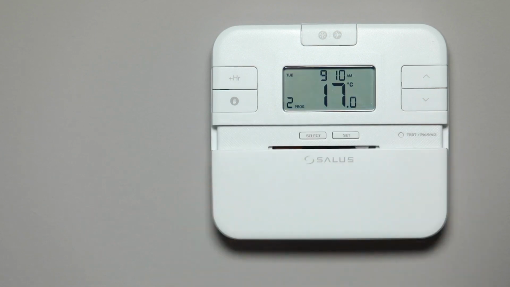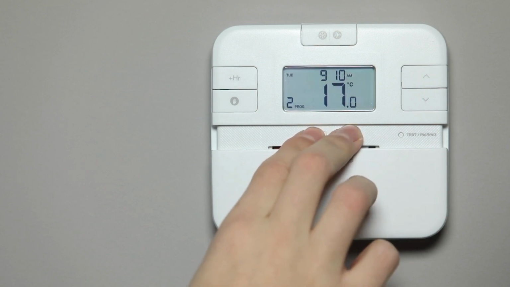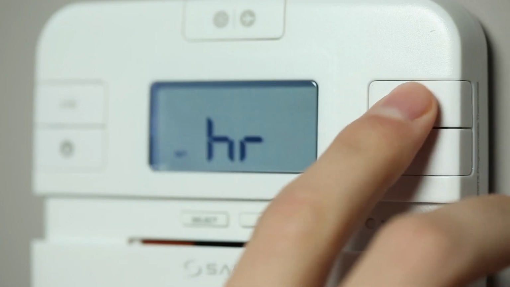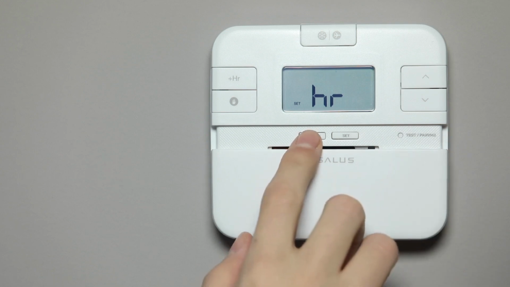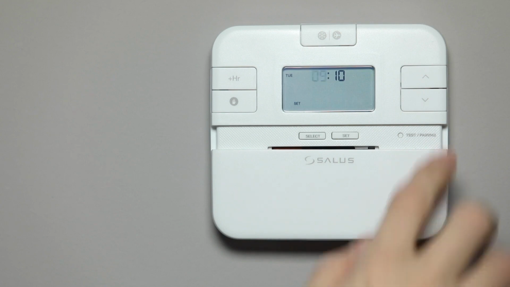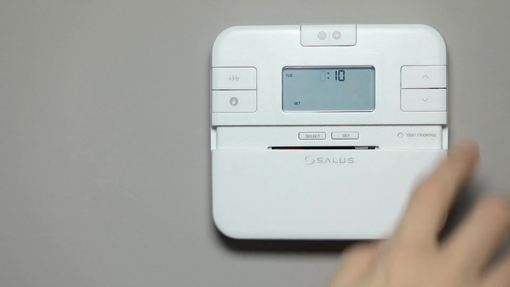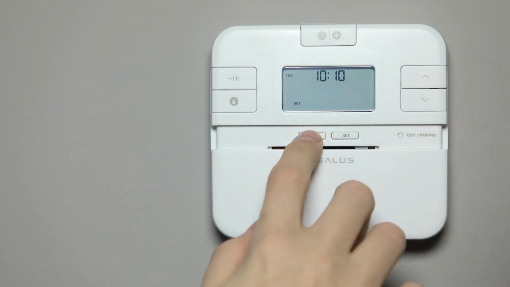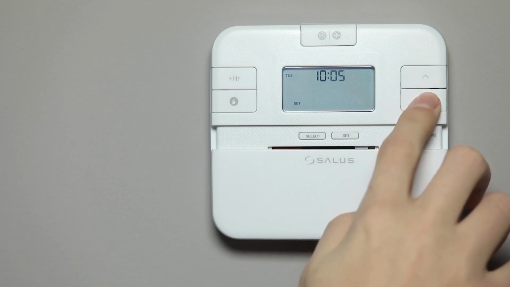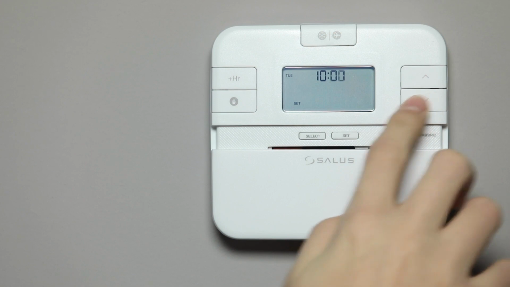Slide down the front cover to reveal the Select and Set buttons. Press and hold the Select and Set buttons at the same time until the clock format appears. Use the arrow buttons to choose the 12 or 24-hour clock format. Press Select to confirm. Press the arrow buttons to select the correct hour. Press Select to confirm. Press the arrow buttons to select the correct minutes. Press Select to confirm.